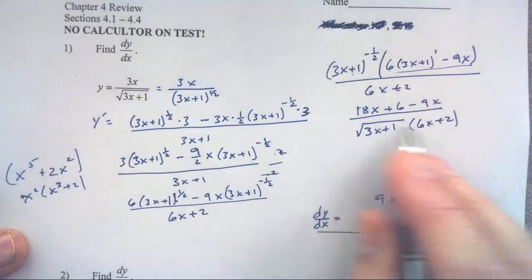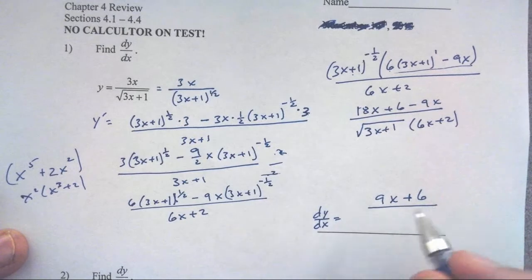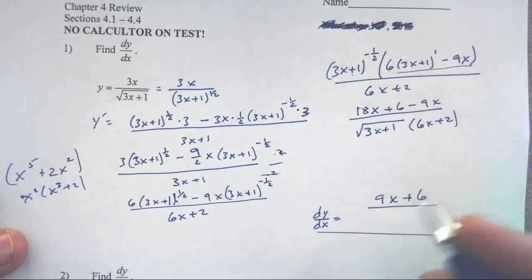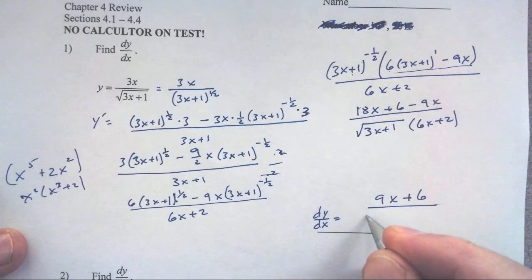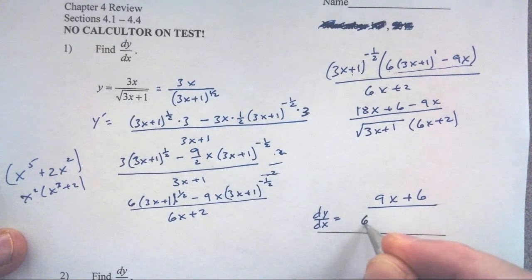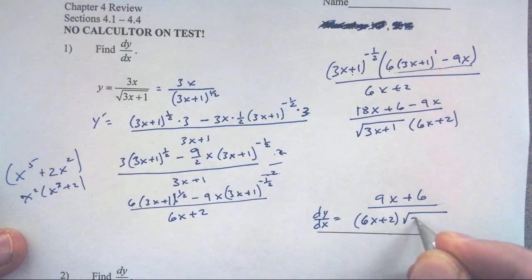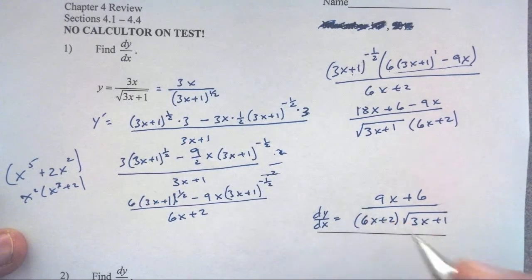I can factor a 3 out of that, but there's no 3 to cancel. All over, you could factor the 2 back out, you could leave it. I'd be good with either of those, but I'm going to just write this as, I don't know why I'm putting 6x plus 2 first, just feel like it, times square root of 3x plus 1.